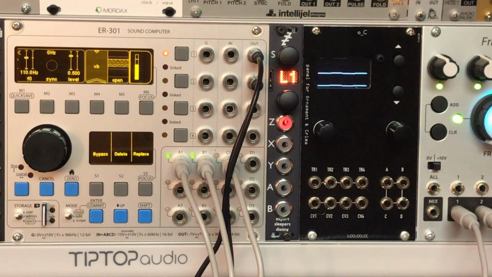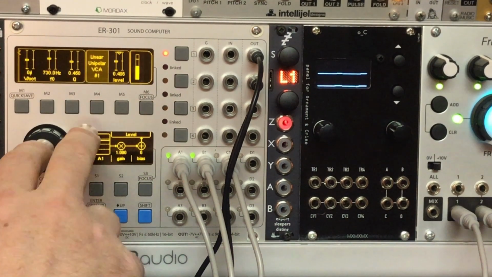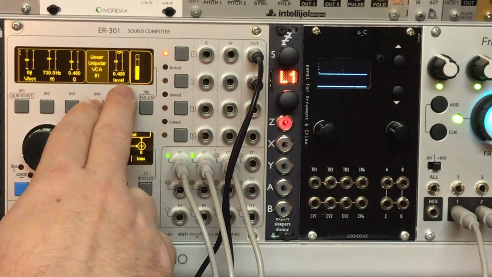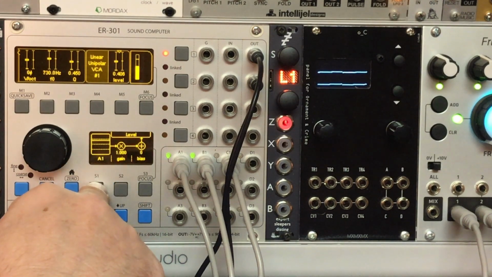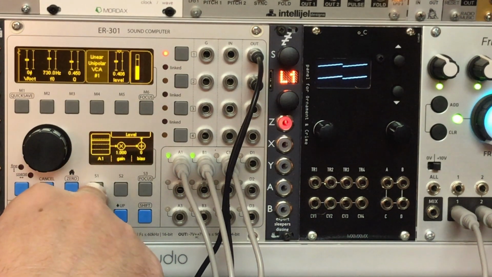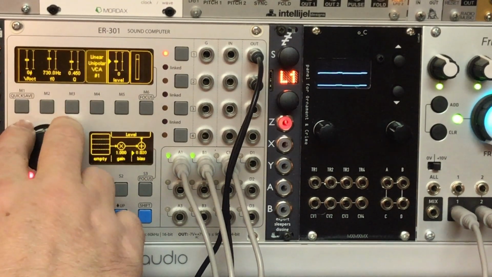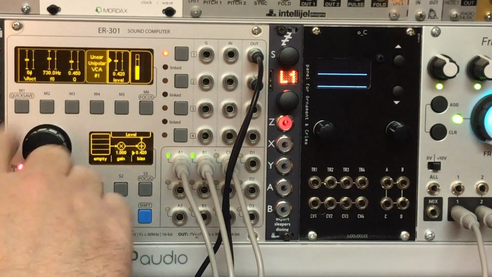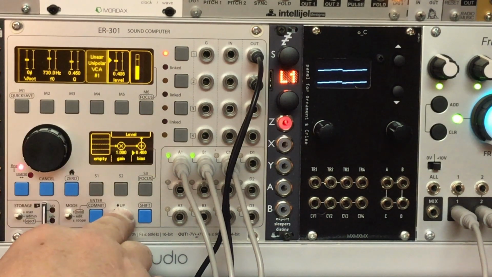So we're going to go back in and kind of hard code what we had the offsets at before. So we'll come in here, we'll go into F1, and we can see that the actual value of this VCA is at 0.406. That's with the A1 offset. So I'm going to remove the offset. I'll just clear that out. And then I'll actually set the bias to 0.406.